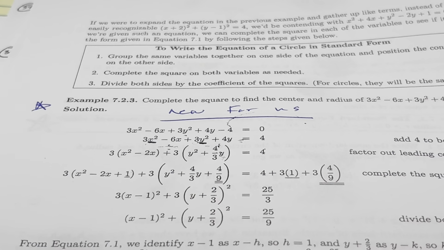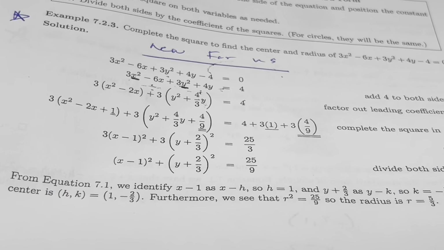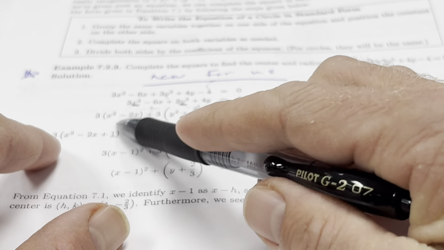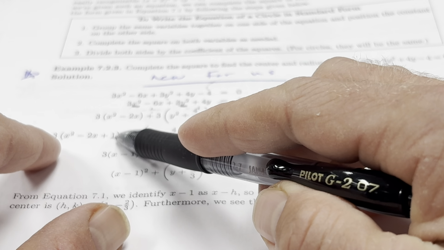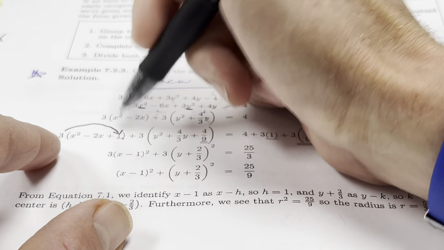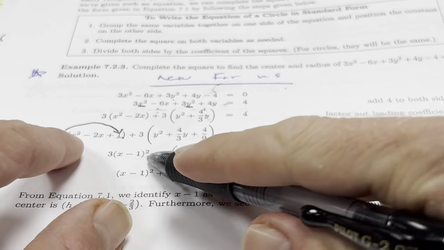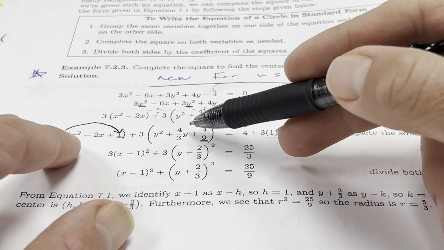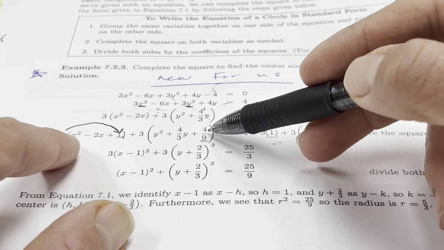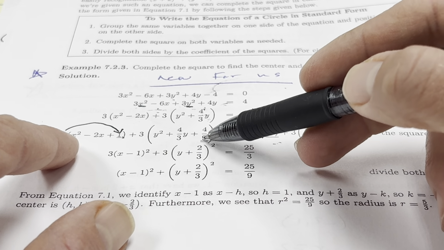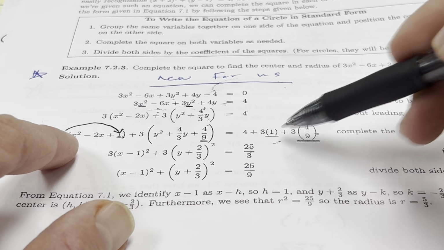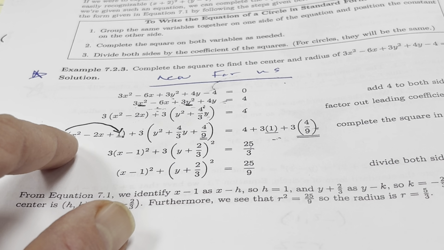Again, we're gonna do an example like this in a second, but if I take half of -2 and square it, I get 1. I'm not adding, though, just 1 to the left. I'm actually adding 3 times 1. So I'm adding 3 to the left, which means I need to add 3 to the right. If I take half of 4/3, I get 4/6, which is 2/3. If I square 2/3, I get 4/9. I'm not just adding 4/9 to the left, though. I'm adding 3 times 4/9. This adds together to get 20.